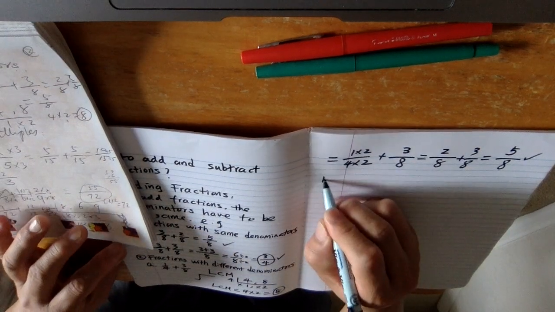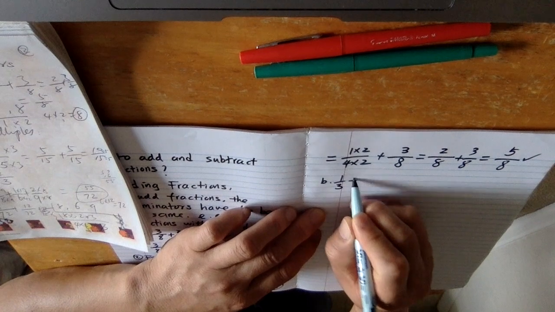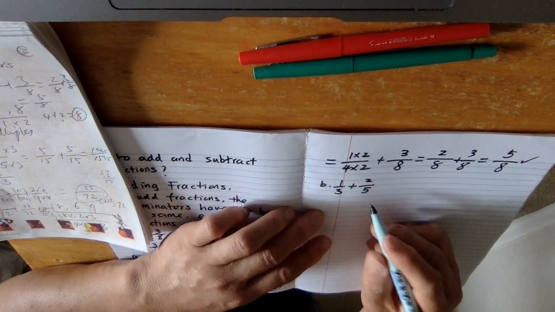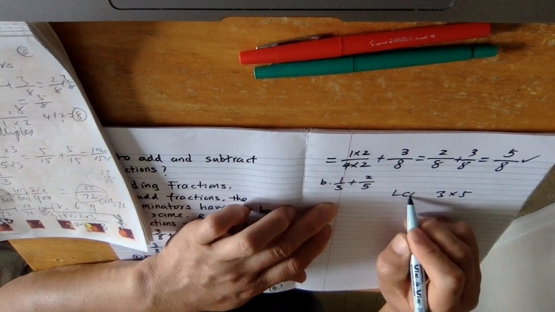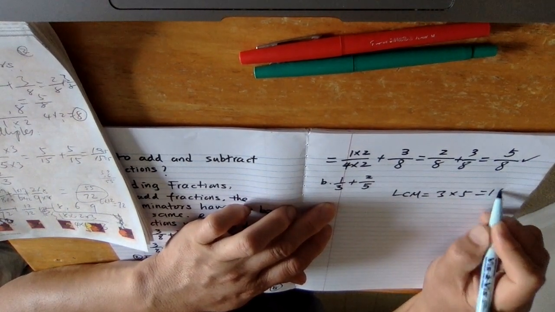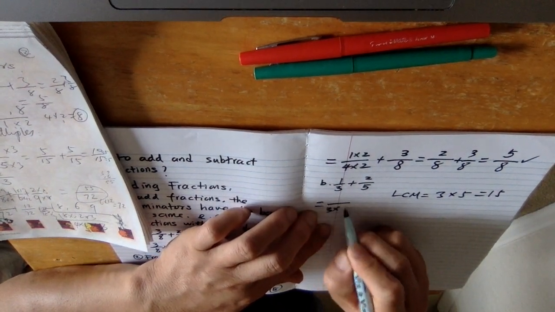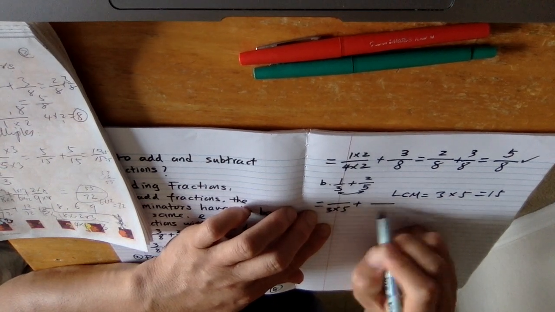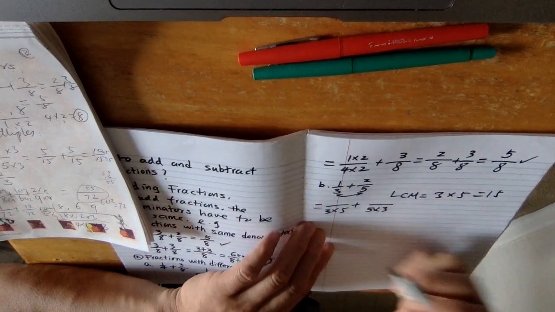Let's see example number 2: 1/3 plus 2/5. Since 3 and 5 have nothing in common, we use 3 times 5, so the LCM equals 15. So we're going to have 3 times 5 and 5 times 3, using the same LCM.